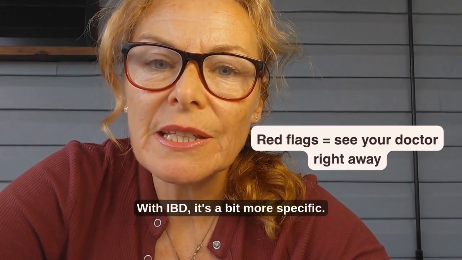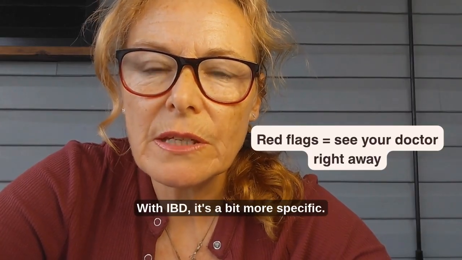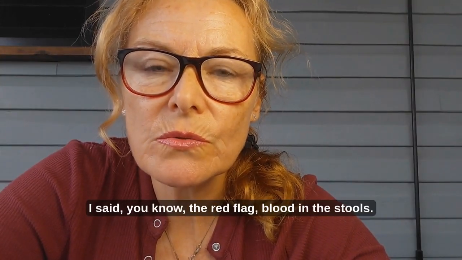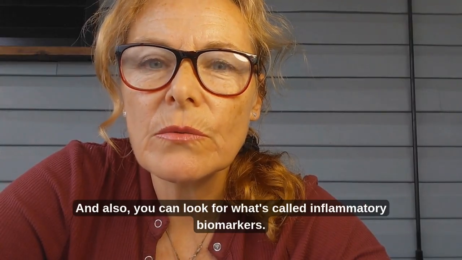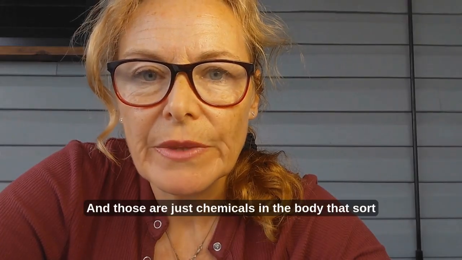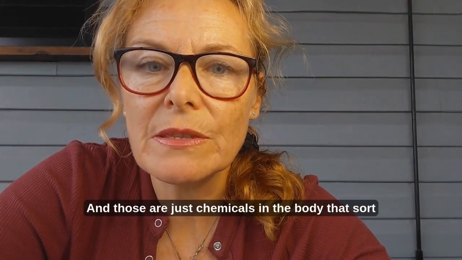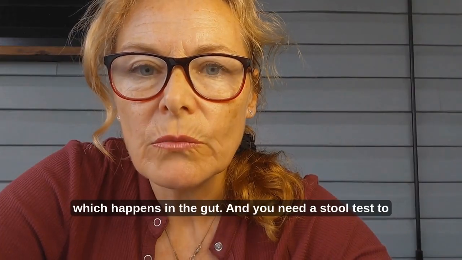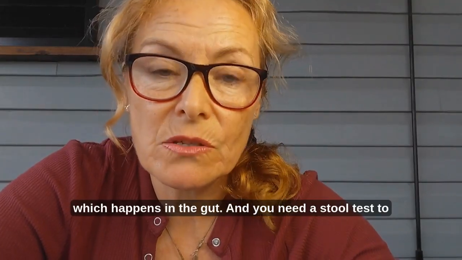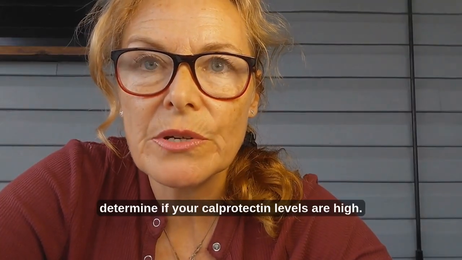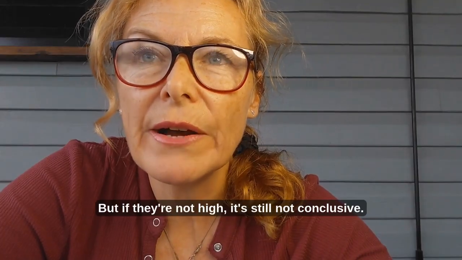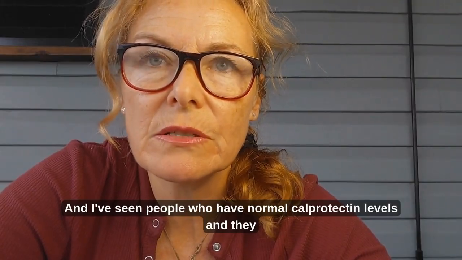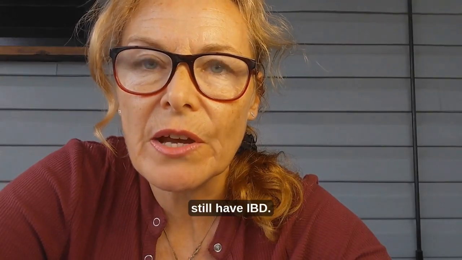With IBD, it's a bit more specific, and like I said, the red flag is blood in the stools. Also, you can look for what are called inflammatory biomarkers, which are just chemicals in the body that signal there's inflammation going on. One of those is calprotectin, which happens in the gut, and you need a stool test to determine if your calprotectin levels are high. But if they're not high, it's still not conclusive. And I've seen people who have normal calprotectin levels and they still have IBD.